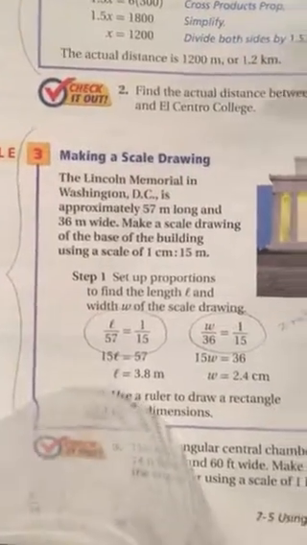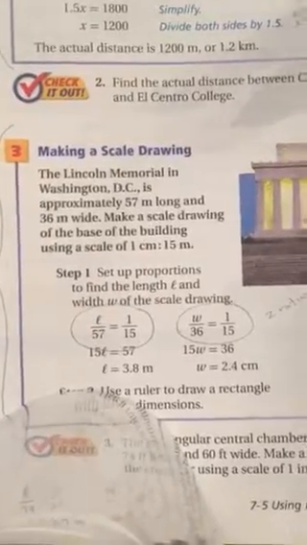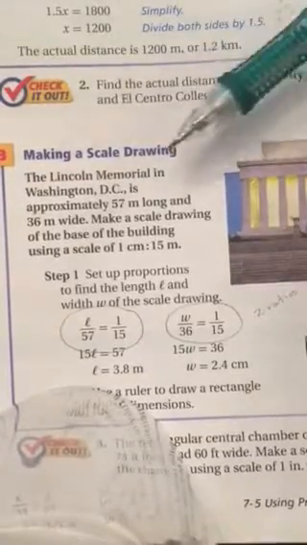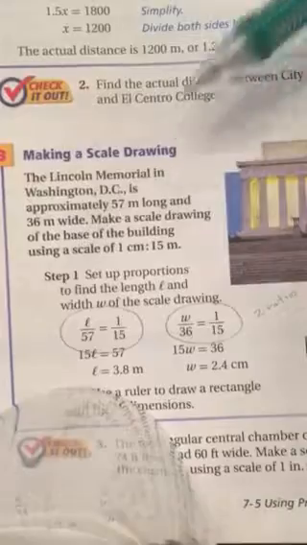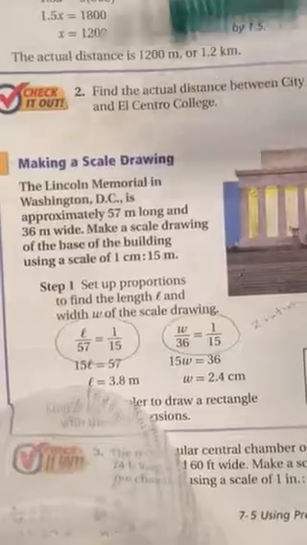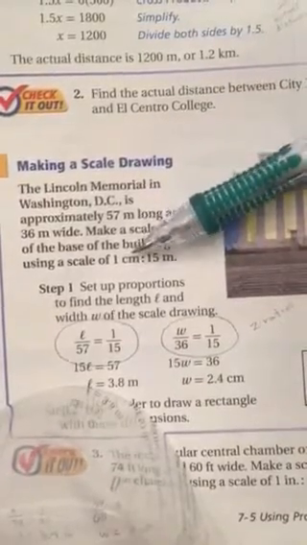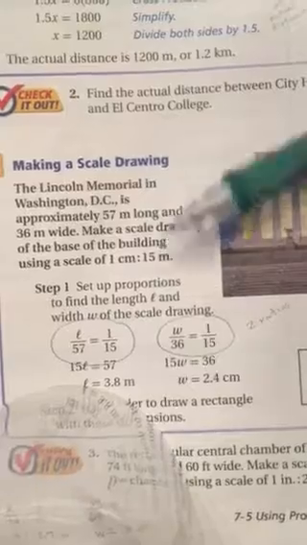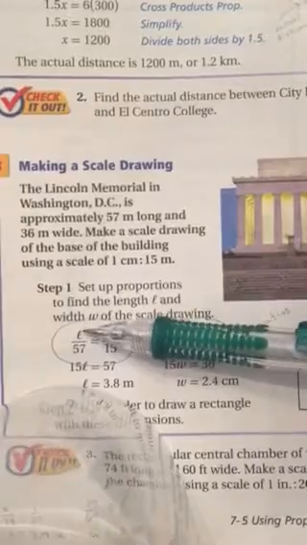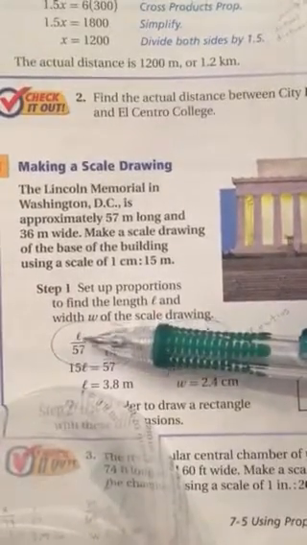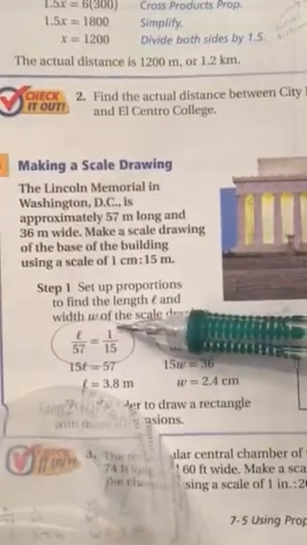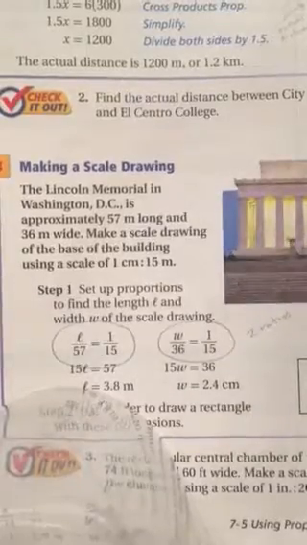So let's look at how to set this up. We know that the ratio is 1 to 15. We also know that we have length for the Lincoln Memorial and we have width for the Lincoln Memorial. However, we are going to have to solve them separately, each using the same ratio of 1 centimeter to 15 meters. So let's start with our length. You can see that length on your paper is to 57 meters at the Lincoln Memorial, as 1 centimeter on your paper is to 15 meters at the Lincoln Memorial.